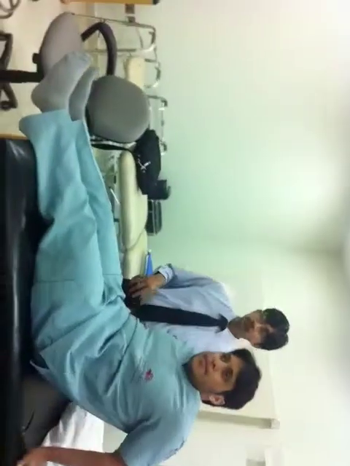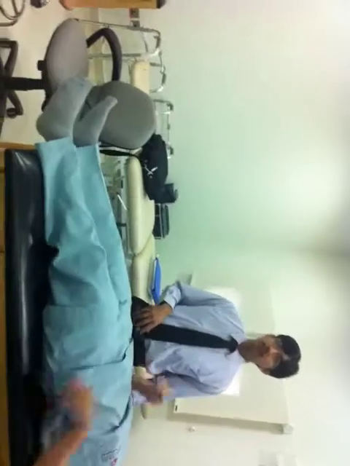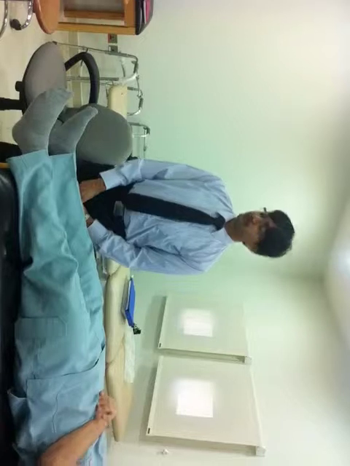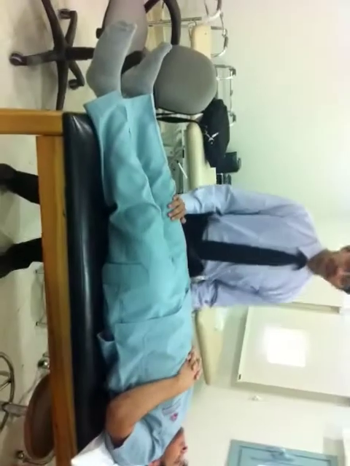Rectus femoris. Vastus medialis. Vastus lateralis. Vastus intermedius. Okay. Now, where are the muscle origins from? Any idea?